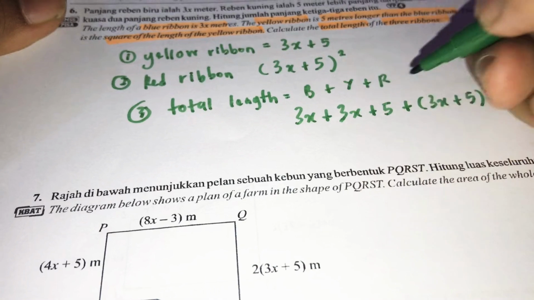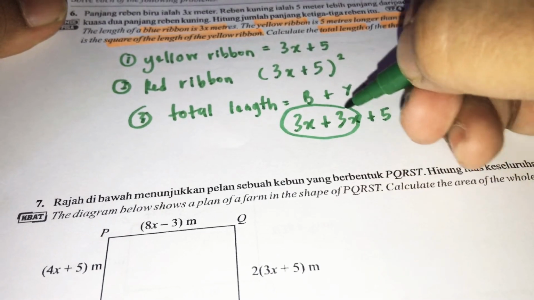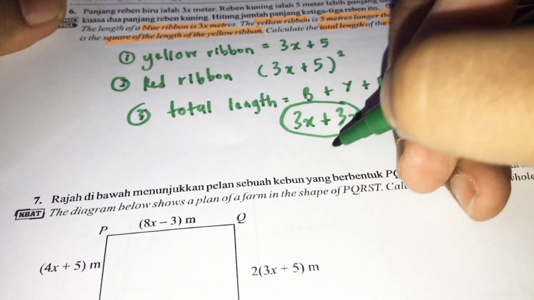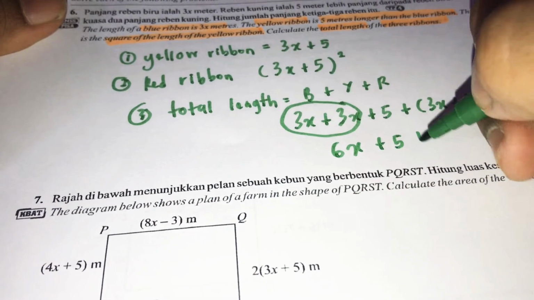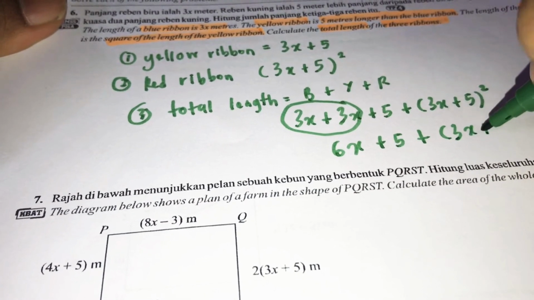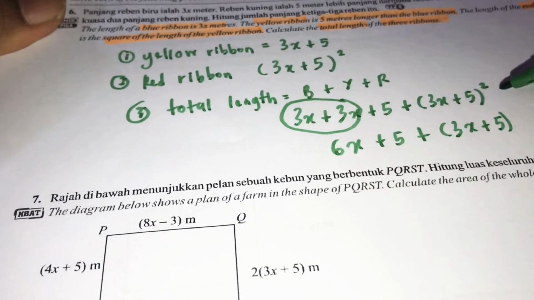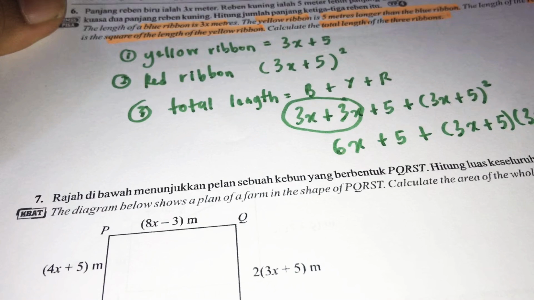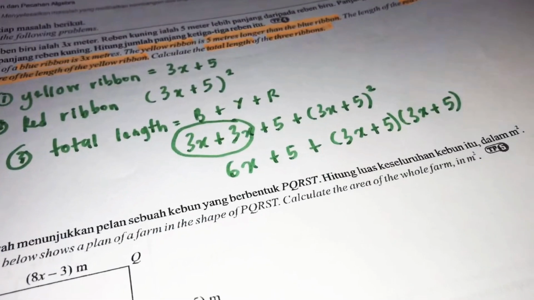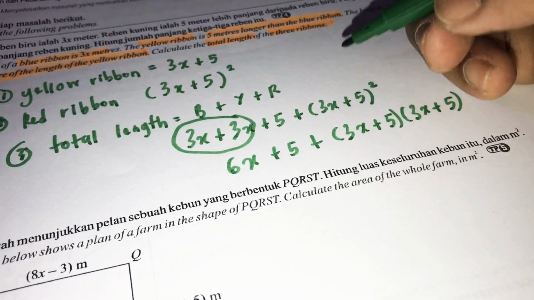So this one you can add first. 3x plus 3x, you get 6x plus 5, and then expand this one. (3x plus 5) square means (3x plus 5) times (3x plus 5).